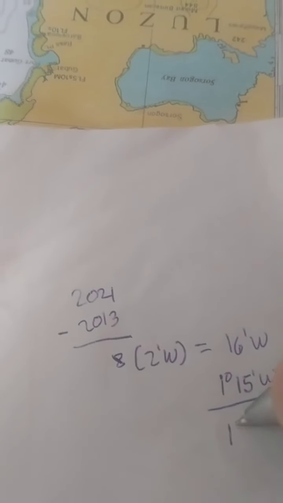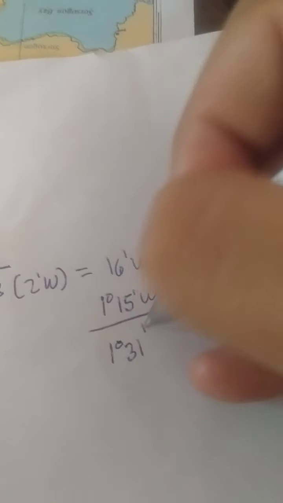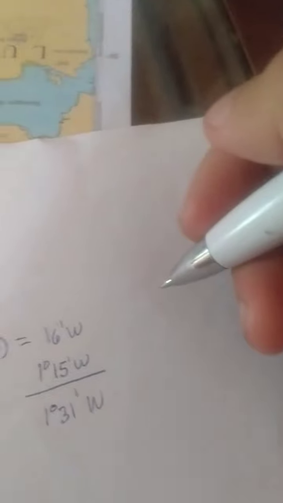That is 1 degree 31 minutes west, or about 2 degrees west. That is our variation.